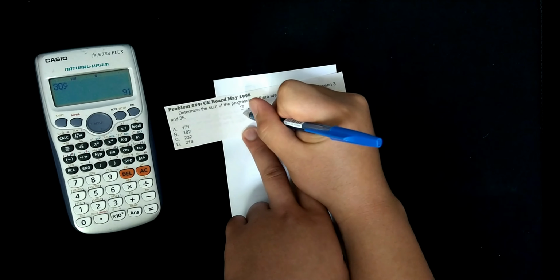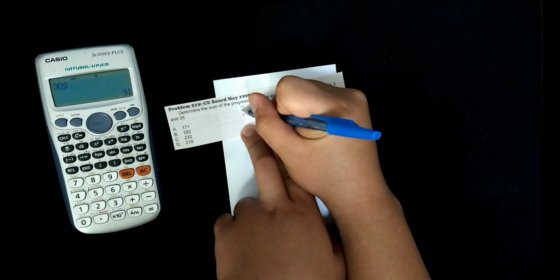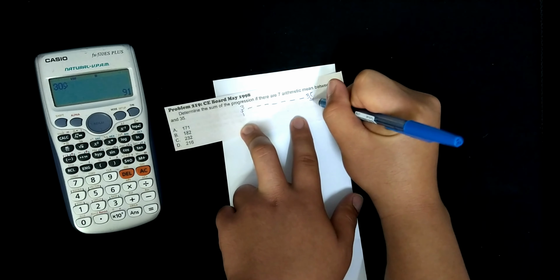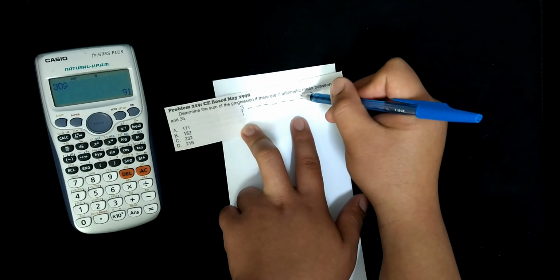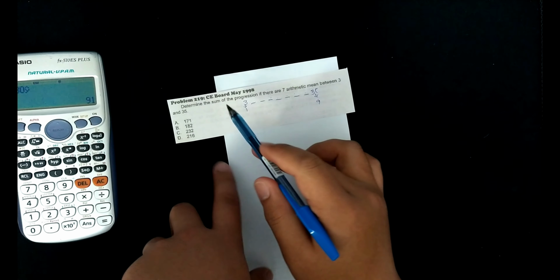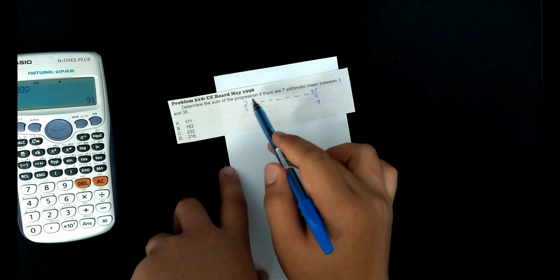So this one is the first term, and this one will be 9 terms. Here, determine the sum of the progression.